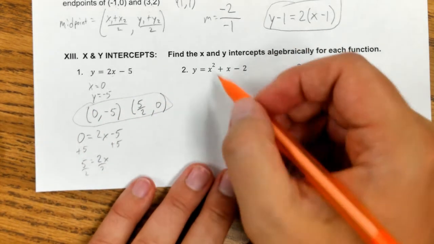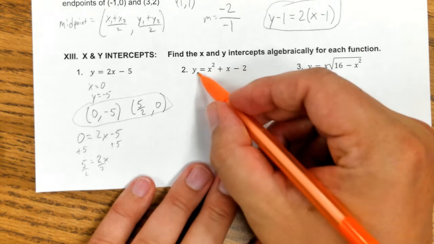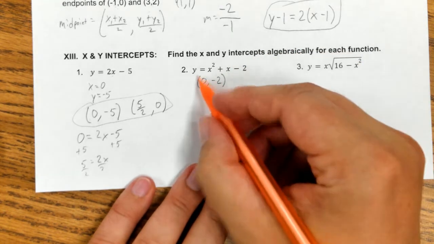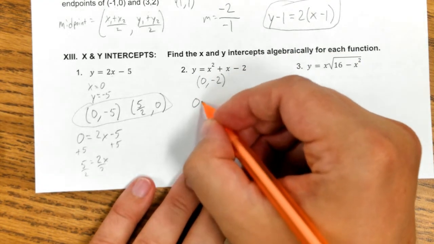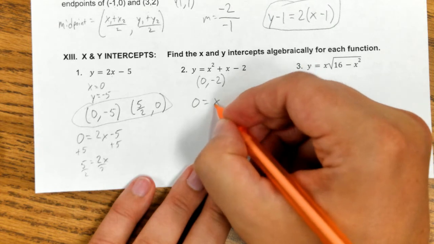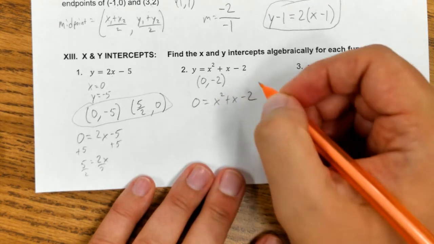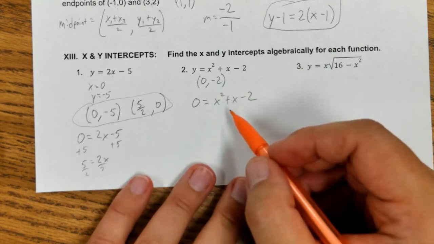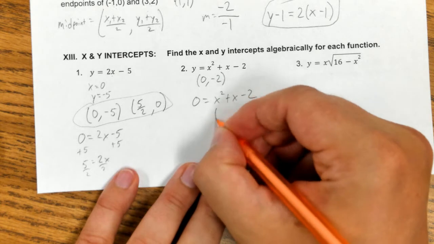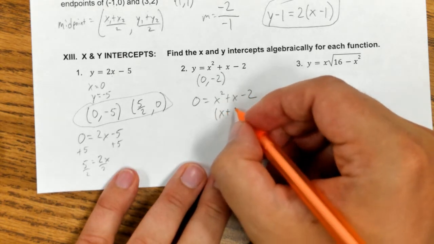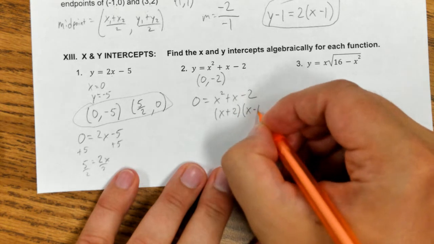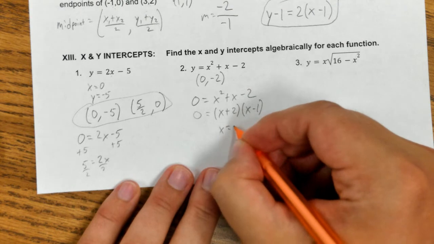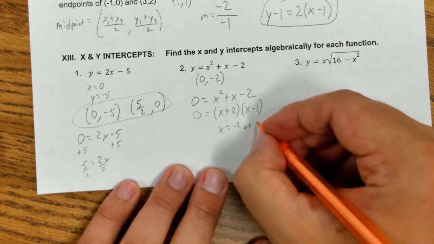The next one, first if x were 0, y would be -2, so I'm just going to do that one right away. And now for when substituting in a 0 for y, I get 0 equals x squared plus x minus 2. And now this looks like previous work with using quadratic formula, factoring, whatever you want to use to solve. And so I'm going to solve by factoring. I can factor this to (x plus 2)(x minus 1). And I see that I should get x equals -2 or +1.